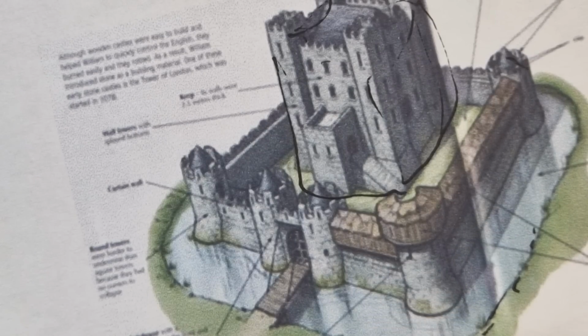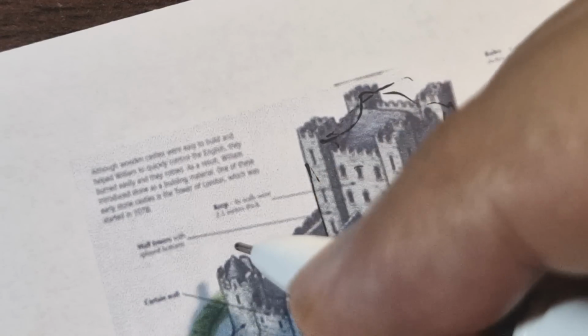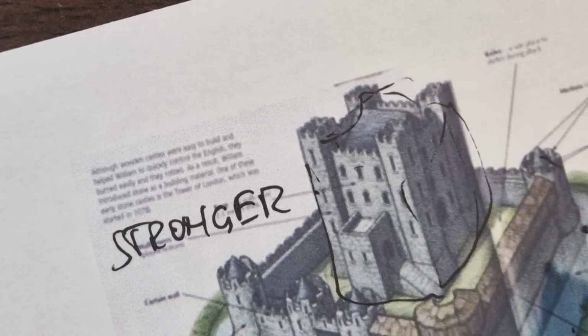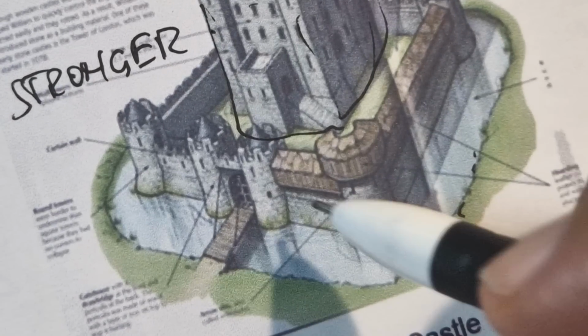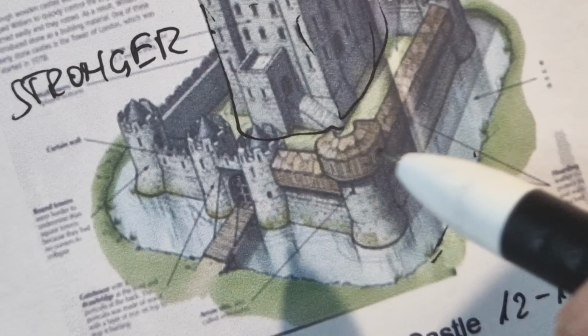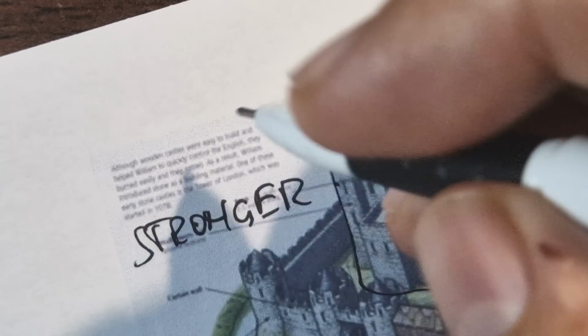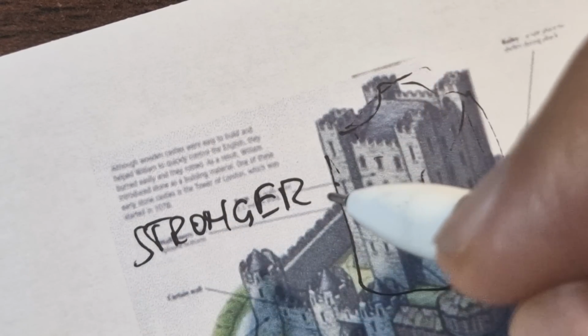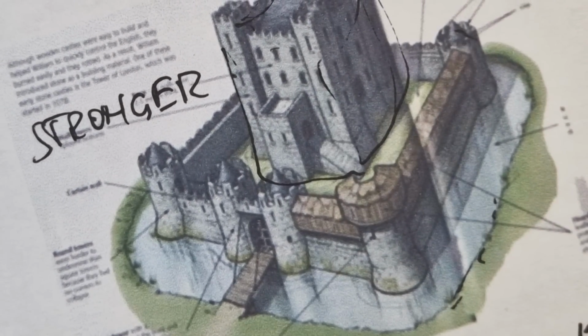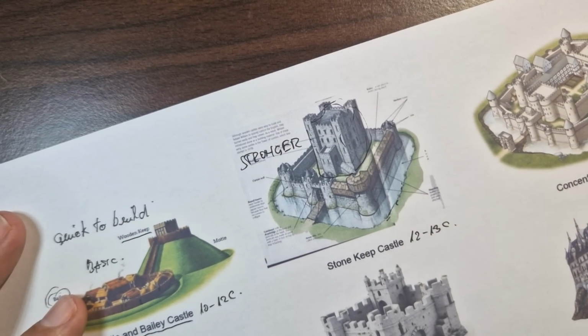Now, the advantages and disadvantages. So, these are stronger, difficult to breach with conventional weapons, and provided better living conditions for lords and garrisons, but there are some disadvantages too.